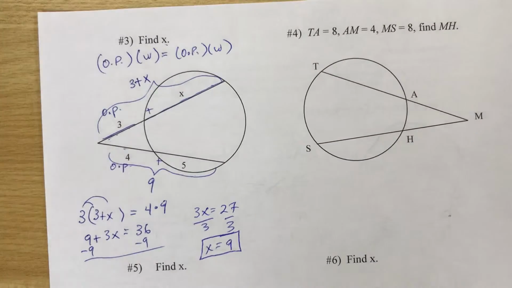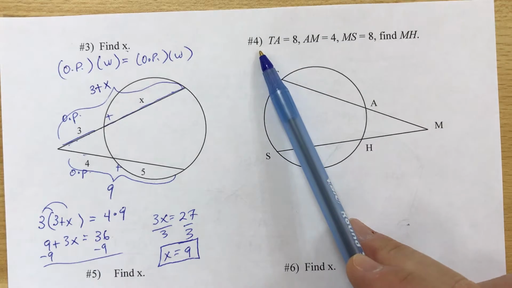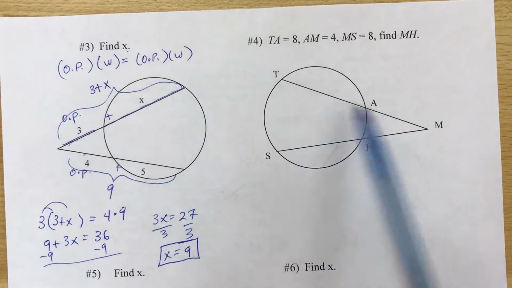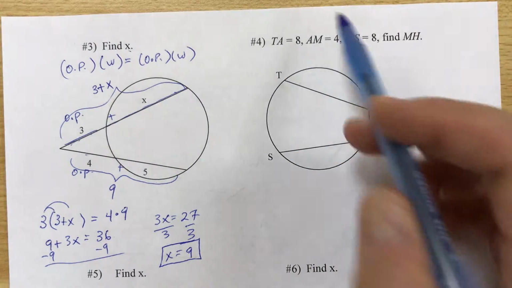So now we'll come back to part 2 here of the video. We'll just continue with the examples. Let's take a look at number 4. Here's the picture. They don't label it for us, so we're going to put the numbers in.